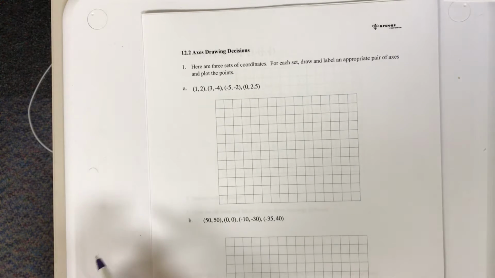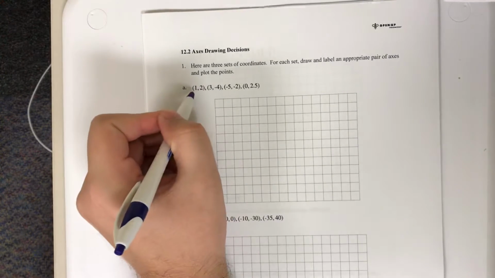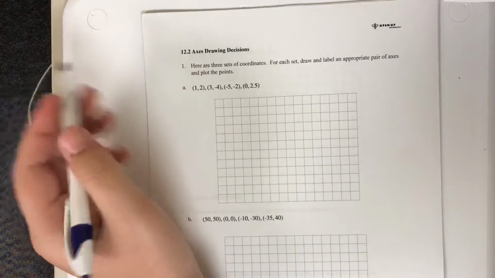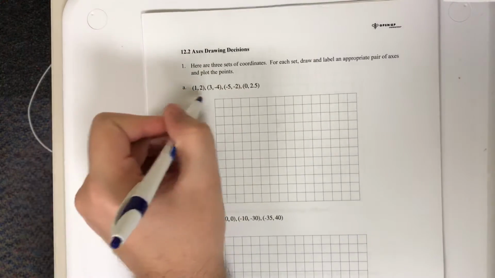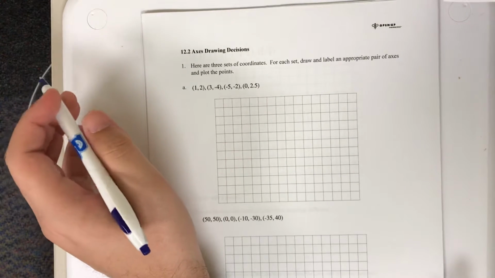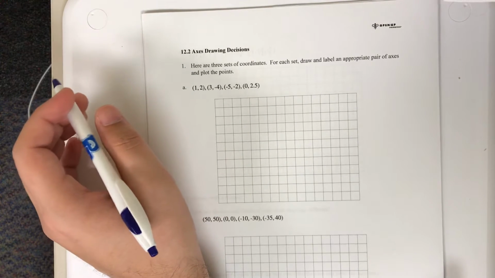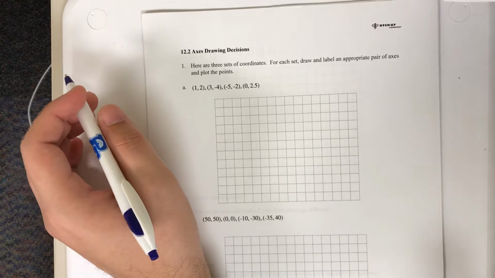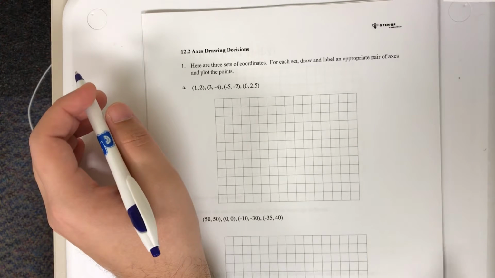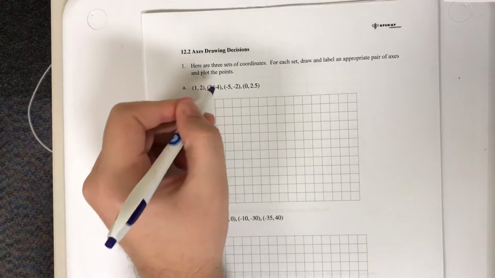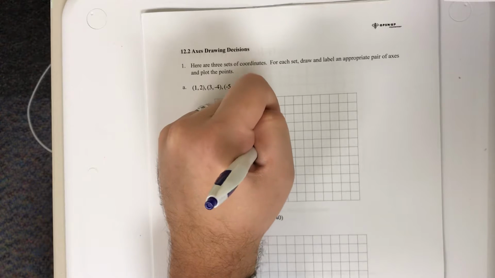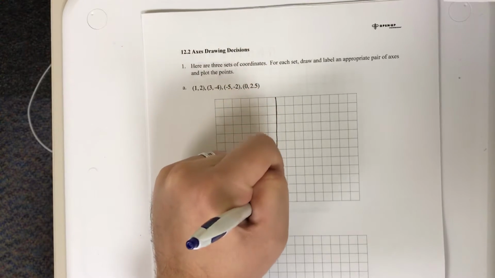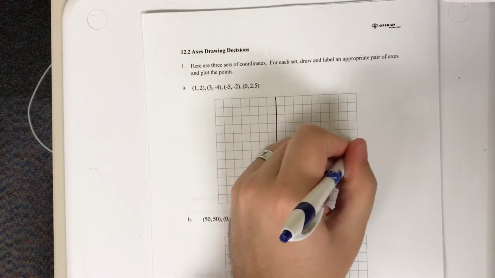on your coordinate plane. If I'm looking at this first set, these are all whole numbers, excluding the fact that I have 1, 2, and a half. But if I were to look at these numbers, I could count by 1 and be perfectly fine. That's a good scale to use. You could visibly see each point. You also want to make sure that you include negatives. So I'm just going to draw my coordinate plane somewhere in the middle.